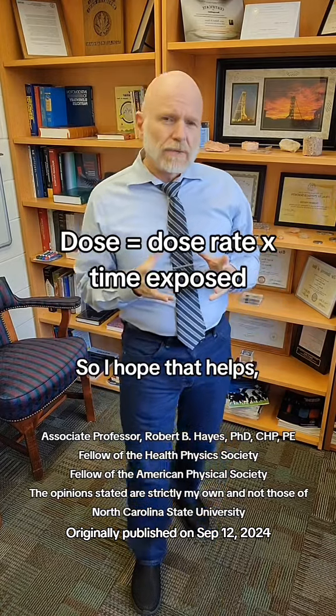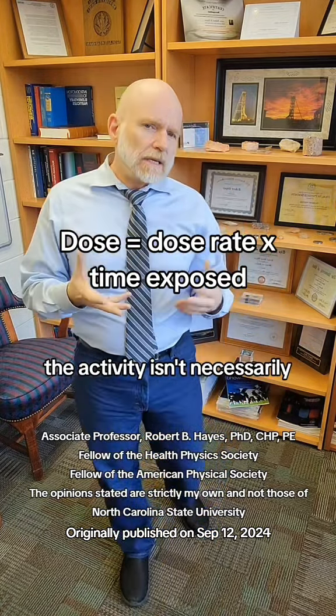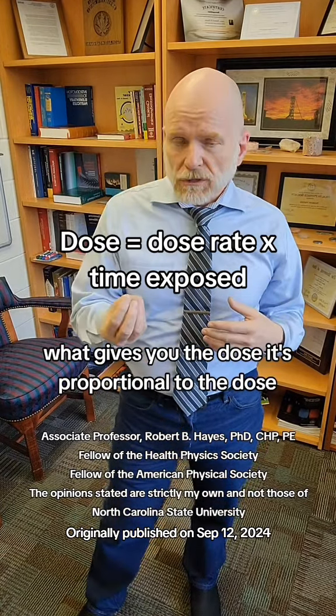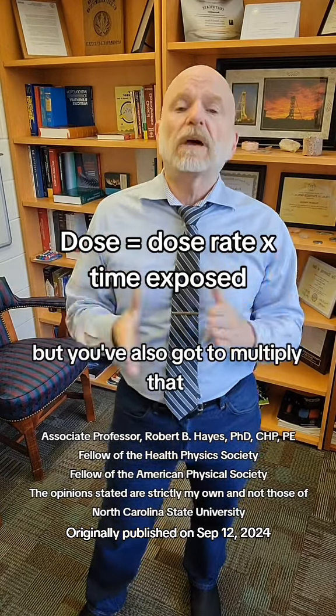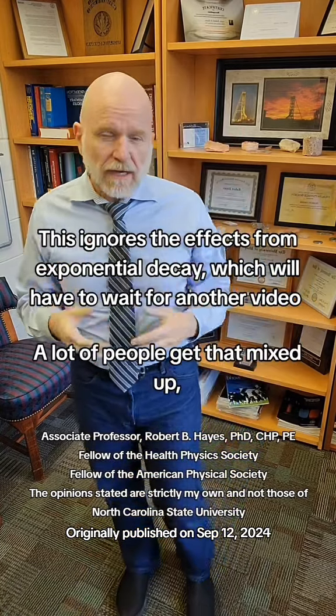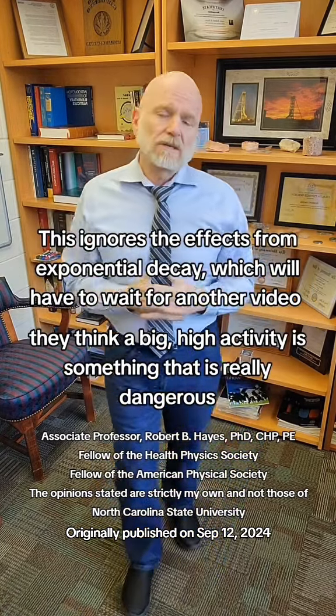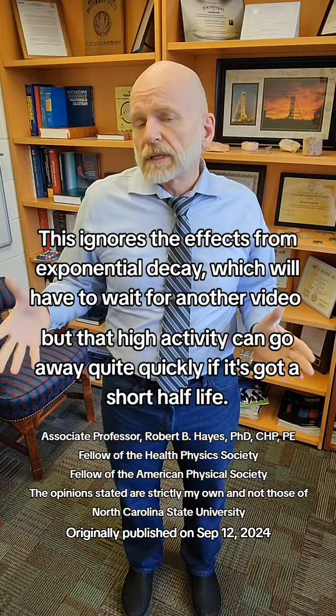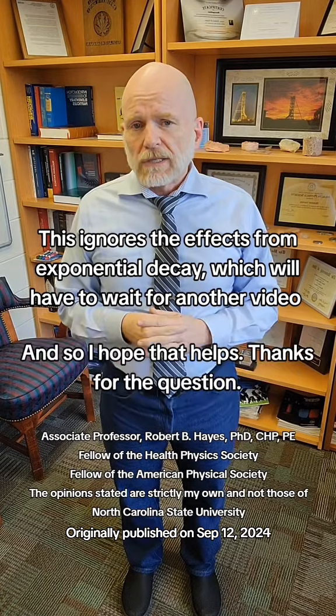So I hope that helps. The activity isn't necessarily what gives you the dose. It's proportional to the dose, but you've also got to multiply that by the amount of time you're exposed to that radioactivity. And a lot of people get that mixed up. They think a big high activity is something that is really dangerous, but that high activity can go away quite quickly if it's got a short half-life. And so I hope that helps.